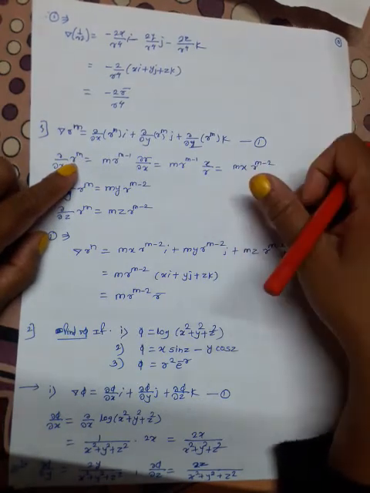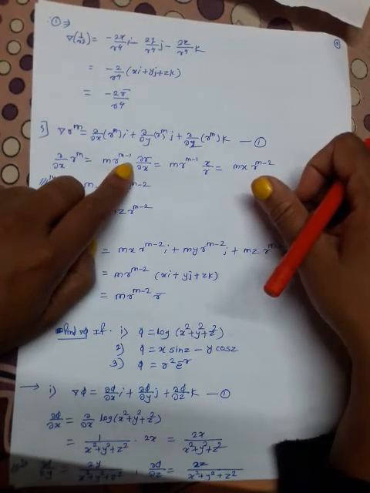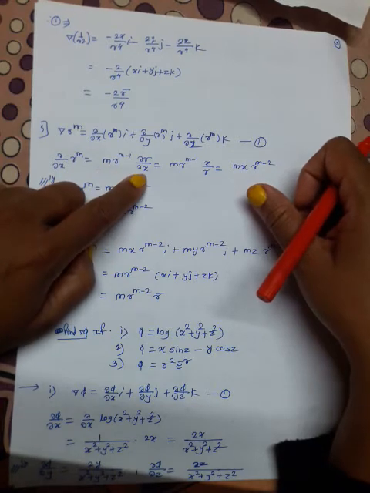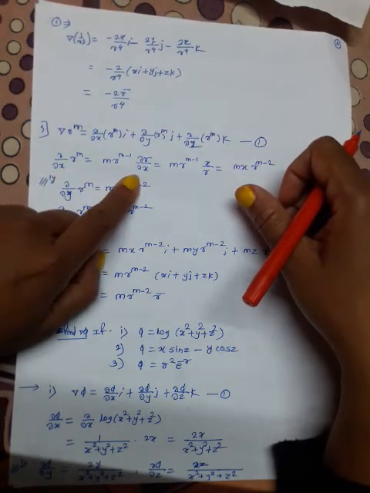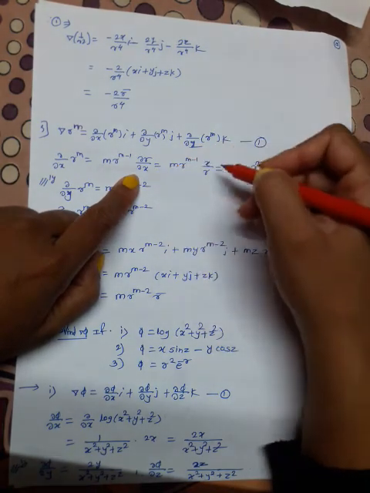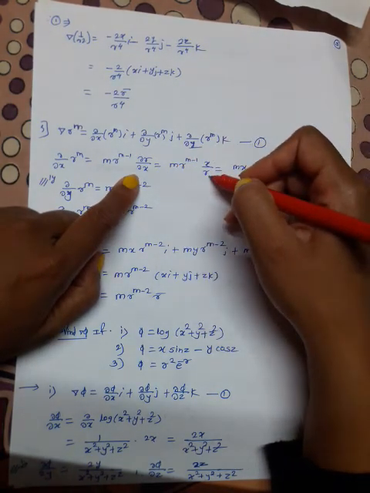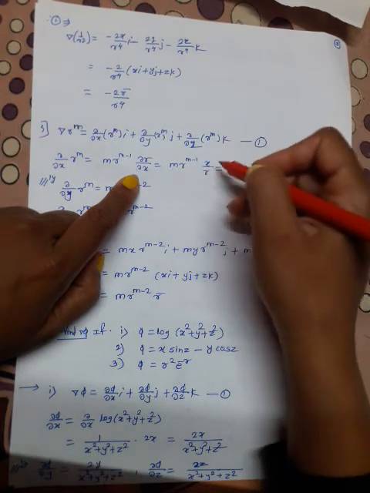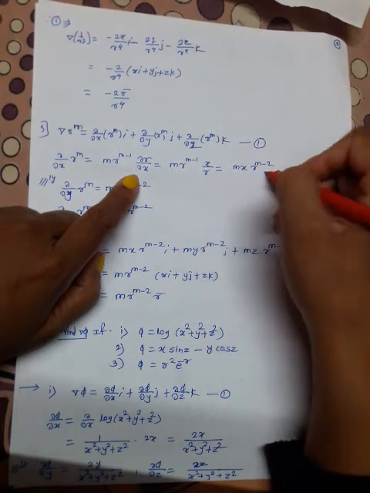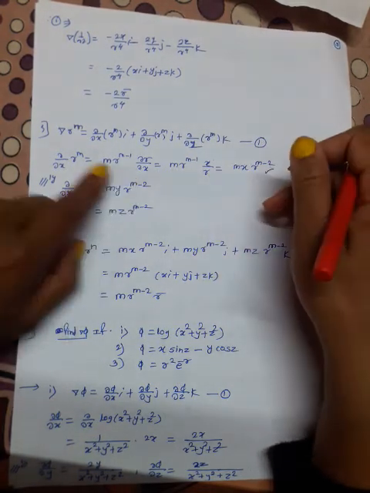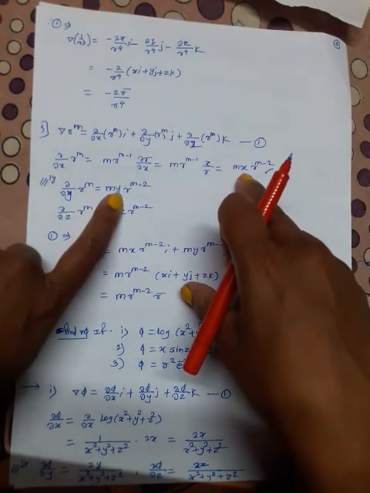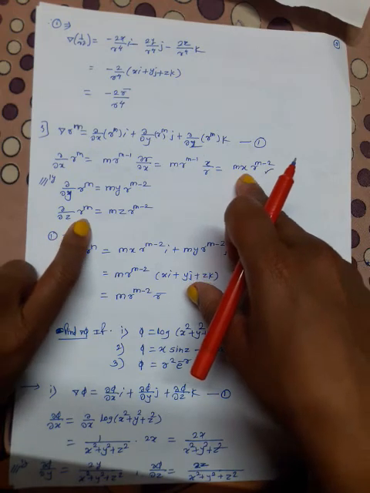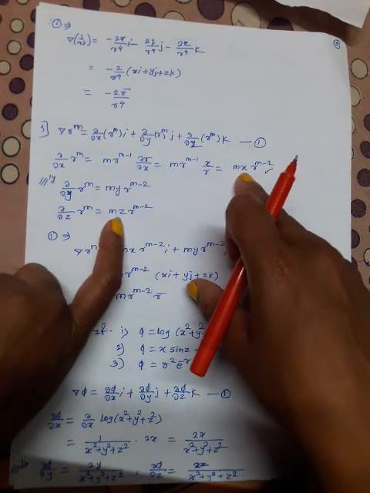The derivative of r raised to m is m into r raised to m minus 1, and the derivative of r should be multiplied using the partial derivative chain rule, ∂r/∂x. And we know ∂r/∂x is nothing but x upon r. Now take this r to the numerator: m into x into r raised to m minus 2. Okay. Similarly, ∂/∂y of r raised to m, just replace x by y, and ∂/∂z of r raised to m, just replace x by z.